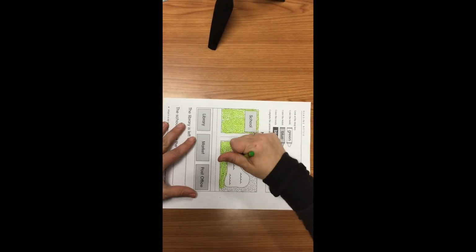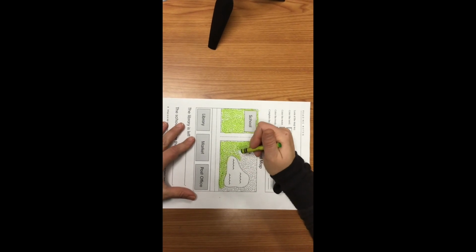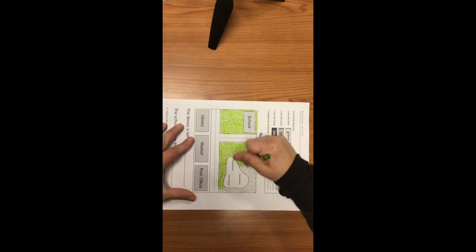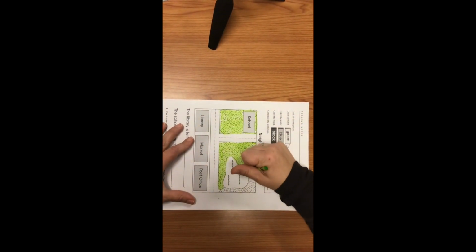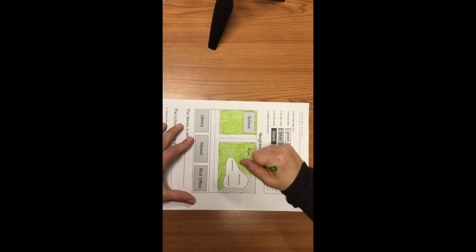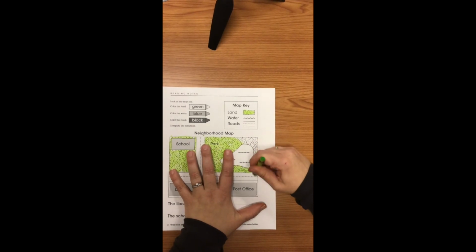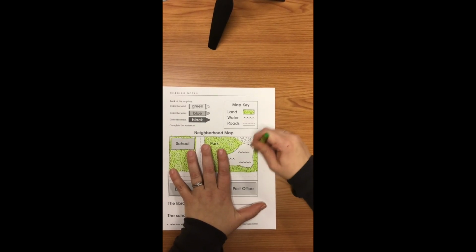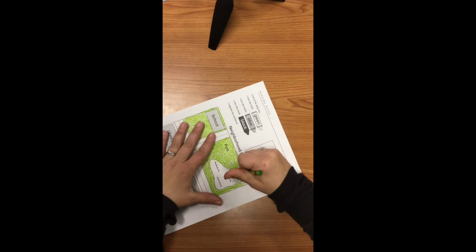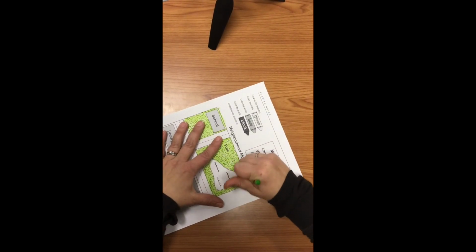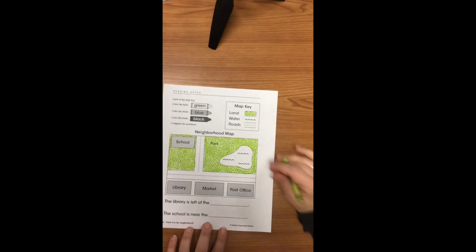Ooh, while we wait for me to finish coloring, maybe we could count in Spanish to 20. Here we go. Uno, dos, tres, cuatro, cinco, seis, siete, ocho, nueve, 10. 11, 12, 13, 14, 15, 16, 17, 18, 19, 20. Woo! Finished right on time.